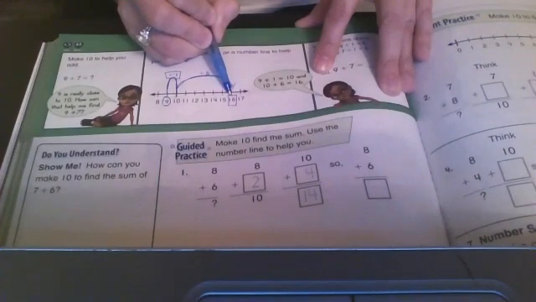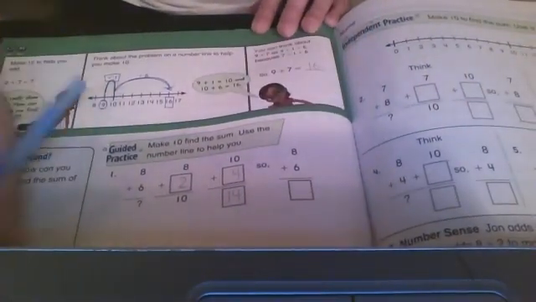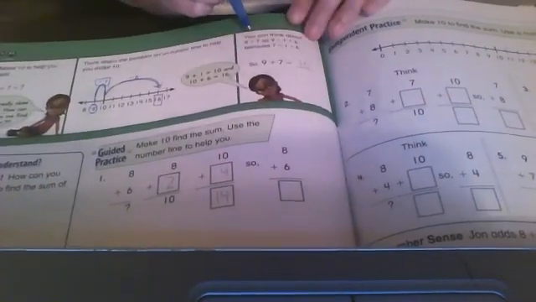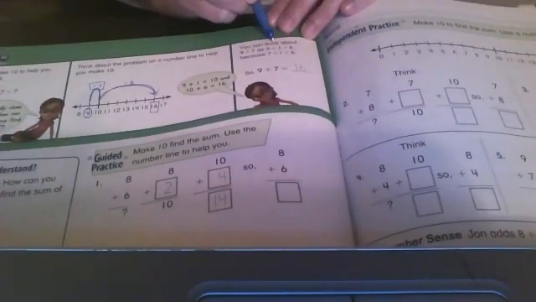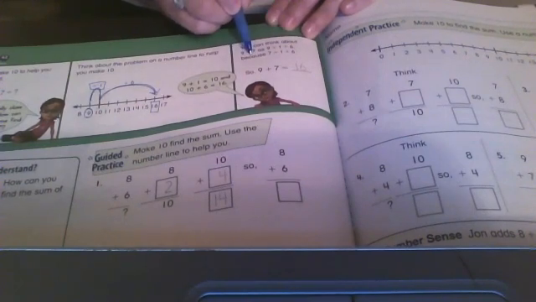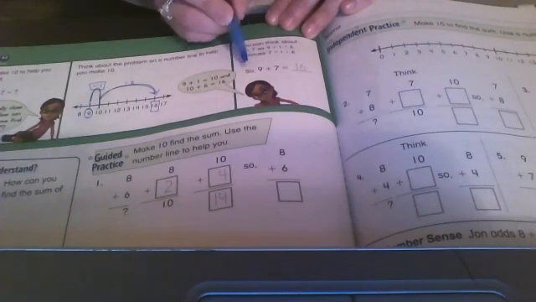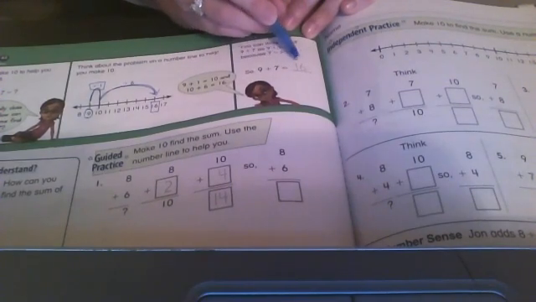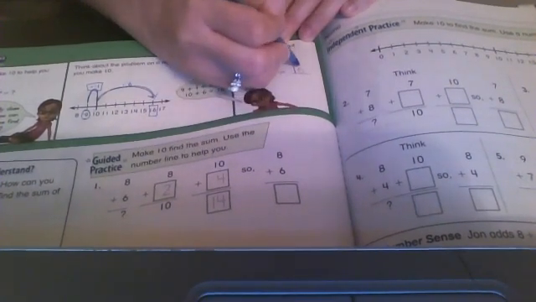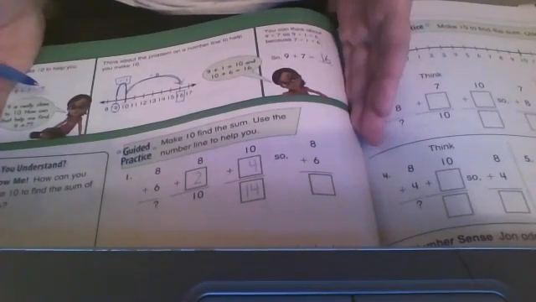Okay, all right, so if we look at that last box, it tells us you can think about 9 plus 7 as 9 plus 1 plus 6 because 7 equals 1 plus 6. So 9 plus 7 equals 16. Okay? All right, so that's kind of an overview of what we're going to be doing in this lesson today.